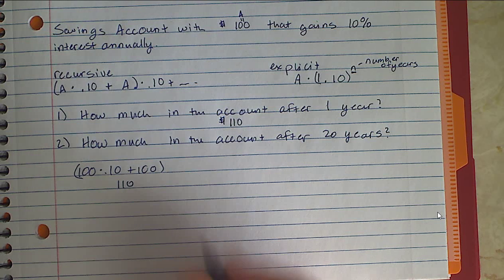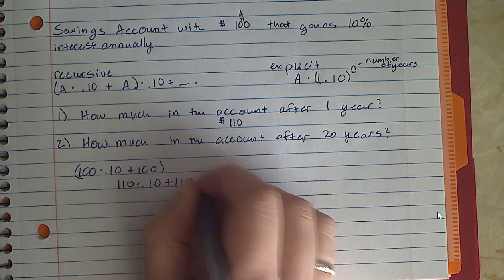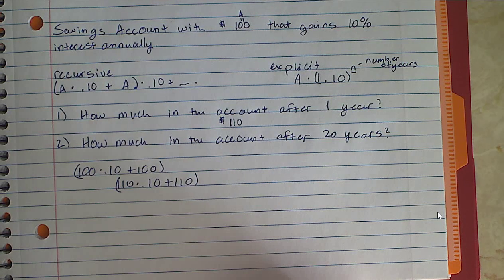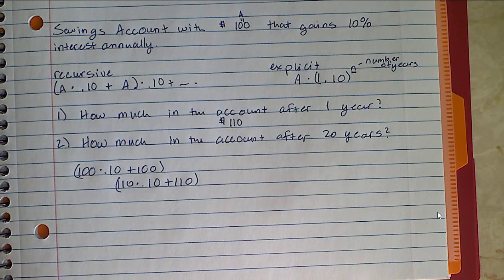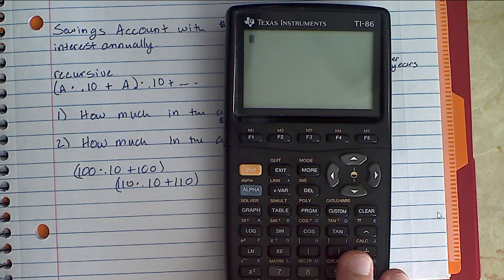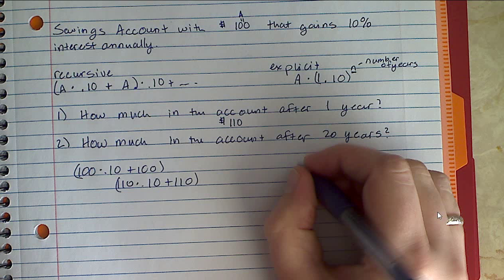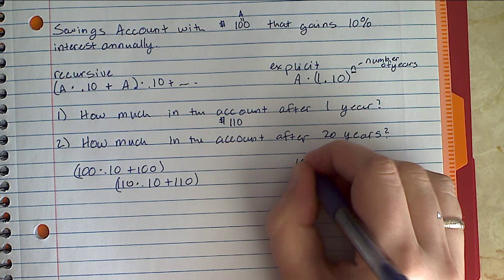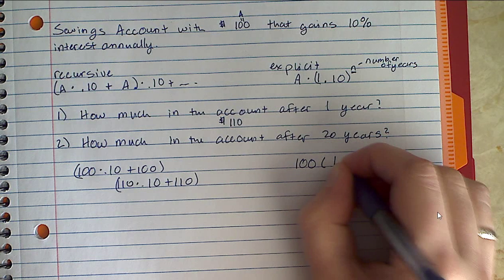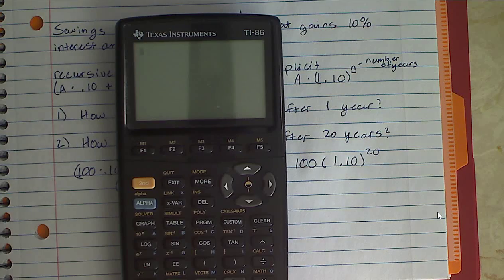After you get 110, you'd have to do this times 0.1 plus 110. So already we need to break out our calculator. And you have to do that every single time if you're using the recursive formula. If you're using the explicit formula, what you would do is 100 times 1.10 raised to the power of 20. And you can do that on every calculator I have.